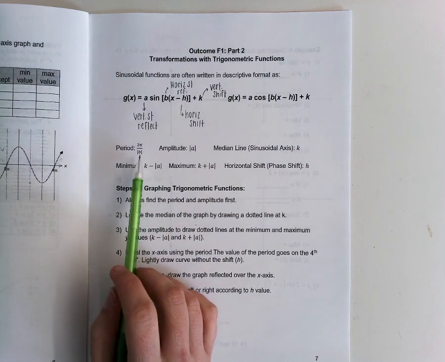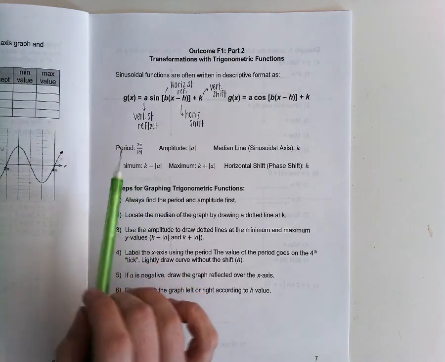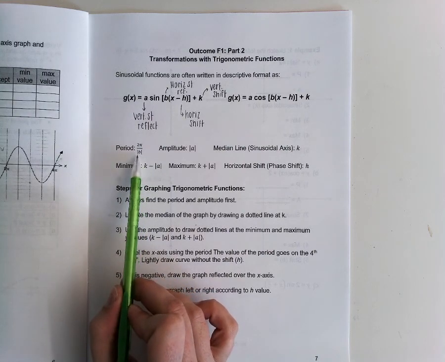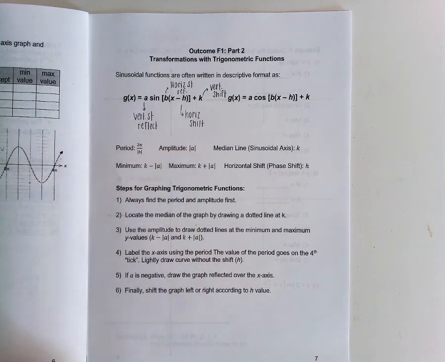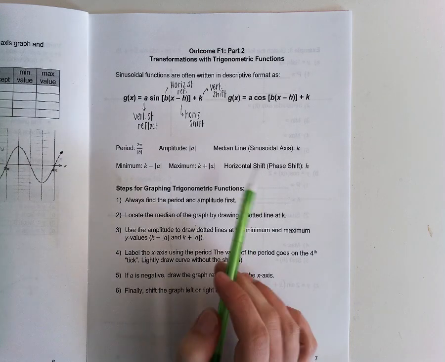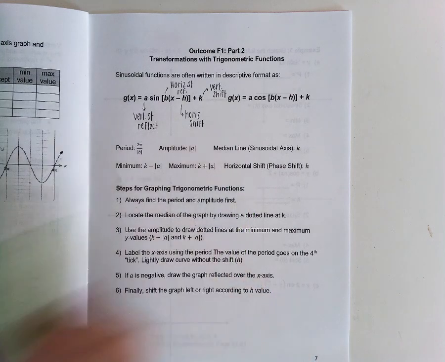Now remember, in the previous lesson, we talked about how the period is equal to 2 pi divided by the absolute value of B, and the amplitude is equal to the absolute value of A. Now what's also helpful when we start putting all these transformations together is to also look at something we would call a median line or a sinusoidal axis. What this line basically is, it's the line that divides the wave in half horizontally. So, or I should say in half, the line is horizontal, and it divides it equally.